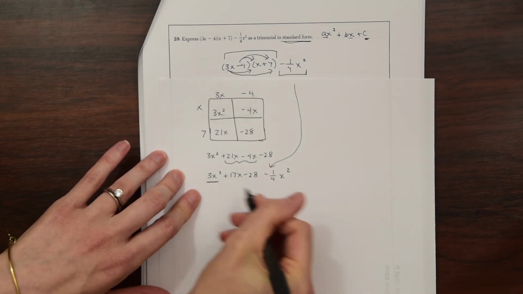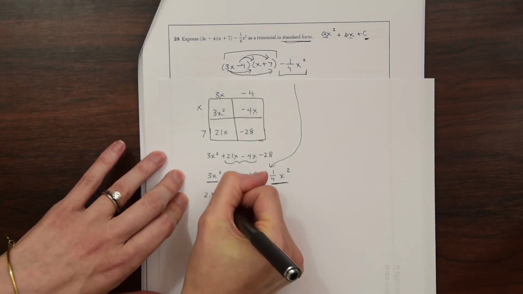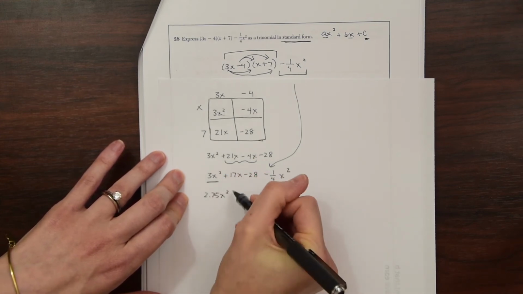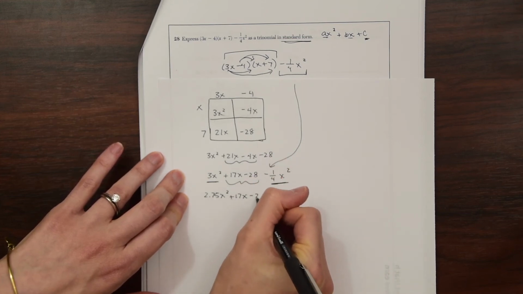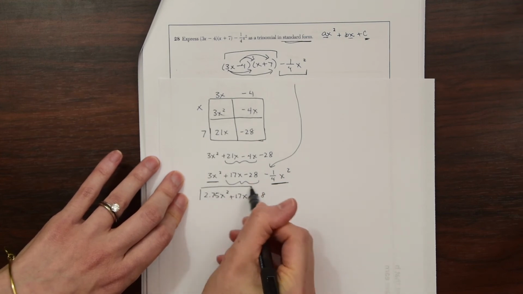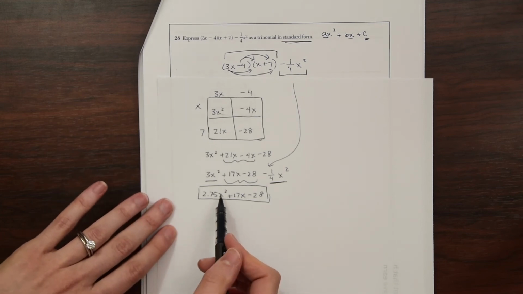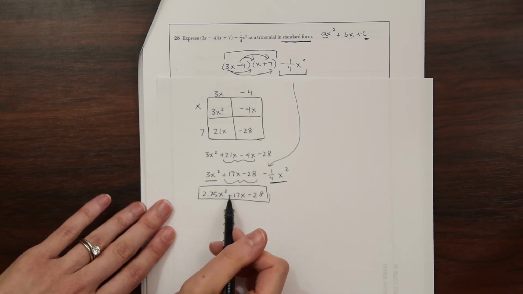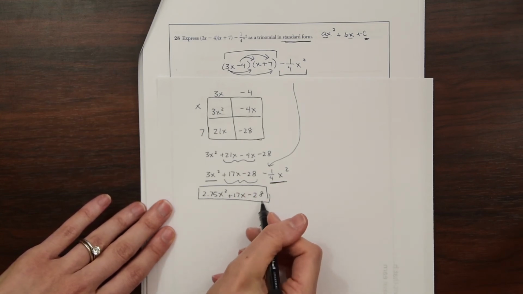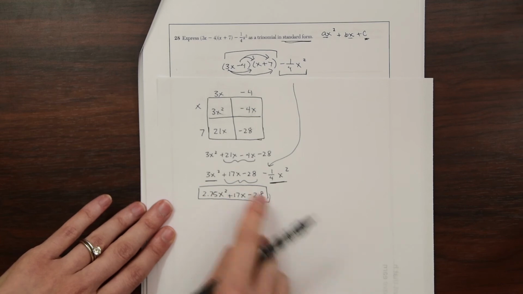Now we can combine like terms again. We have these two x squareds right here. When we do that, we get 2.75x squared, and these you can't combine, so we just bring them down as they are, plus 17x minus 28, and that's our answer. Notice that it's in standard form because we have our unknown variable x, our whole number all the way on the right, and our exponents go in descending order. We have x to the second power and then x to the first power.